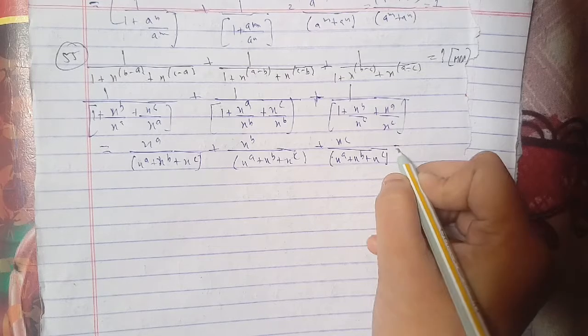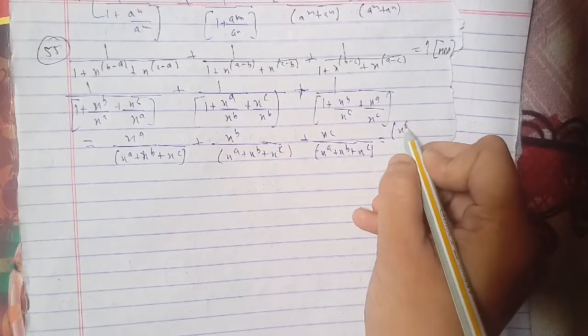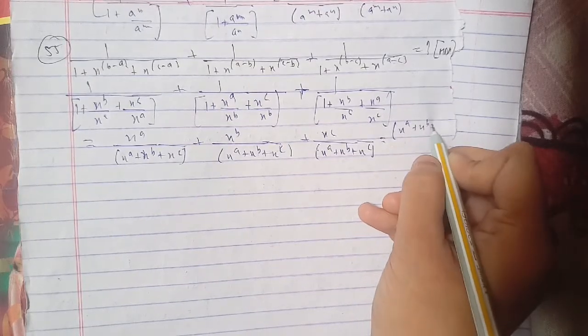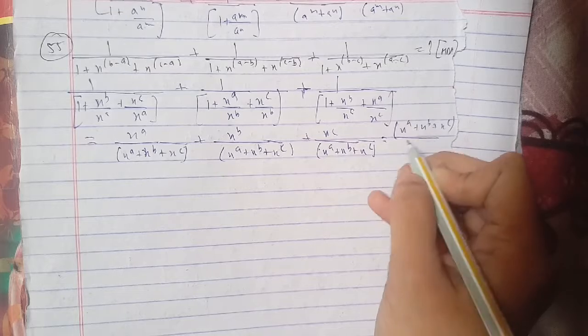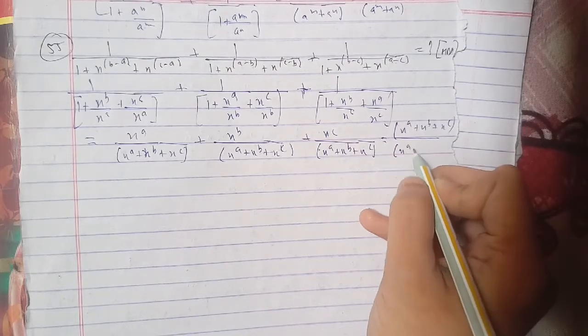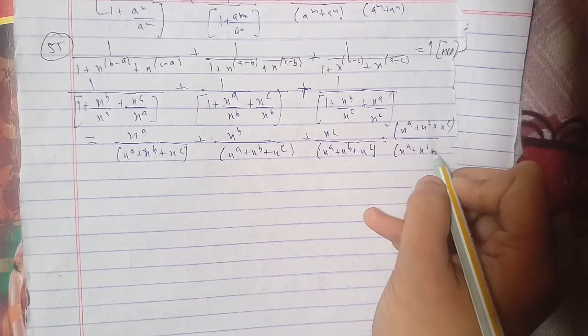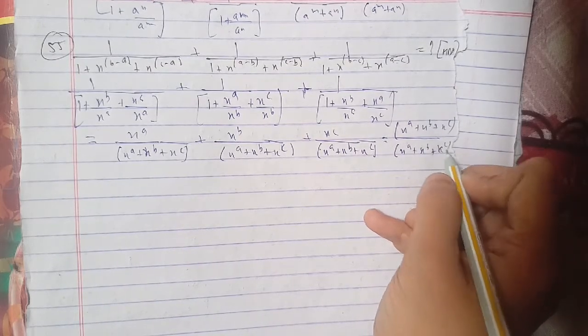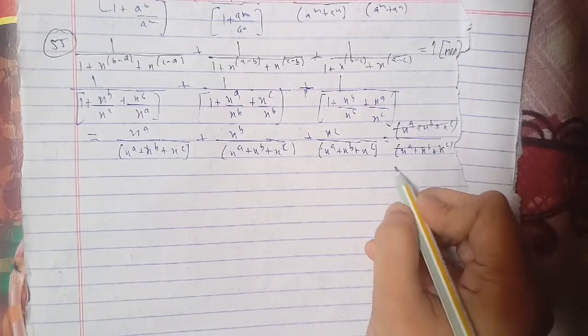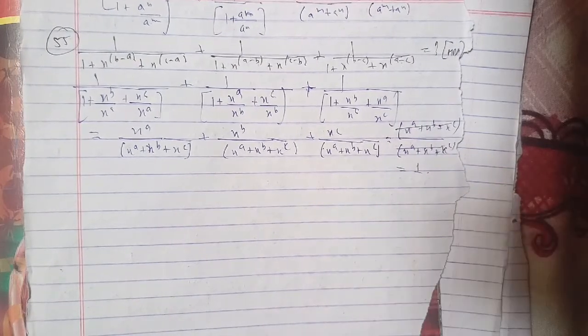that is being equals to x की power a plus x की power b plus x की power c upon x की power a plus x की power b plus x की power c. It will be cancelled out, and we'll get the answer equals to 1 here. That will be the right answer for this particular question as well.